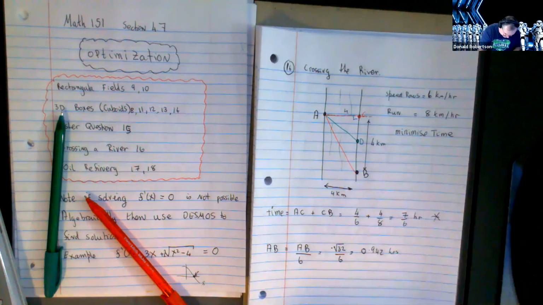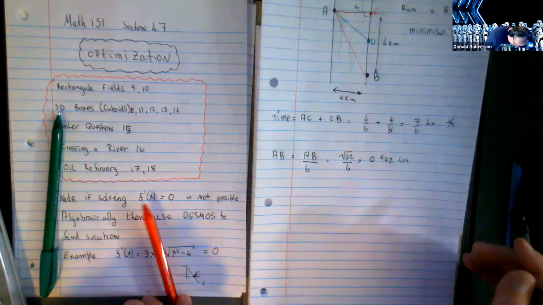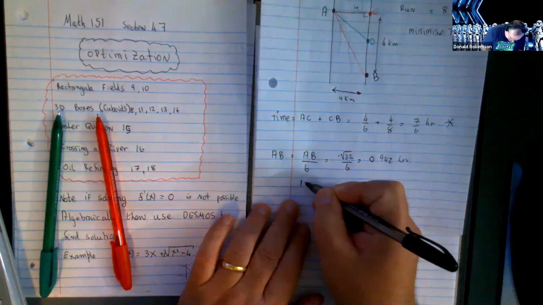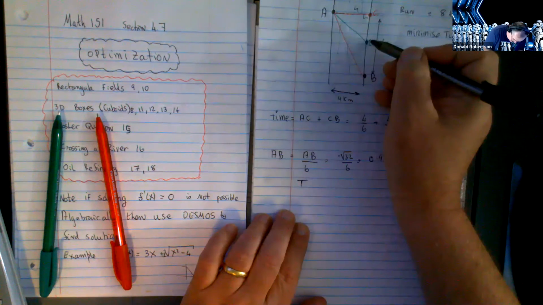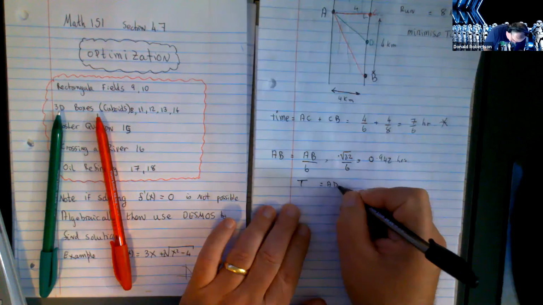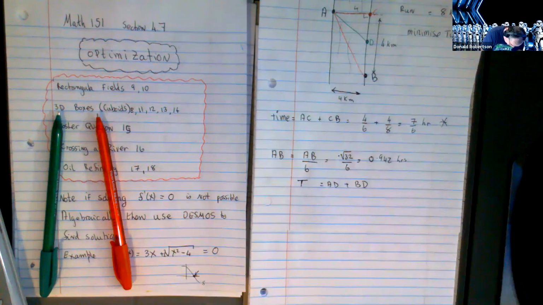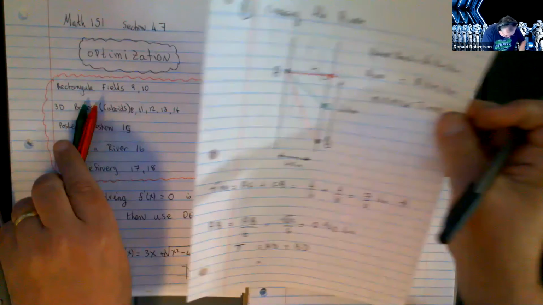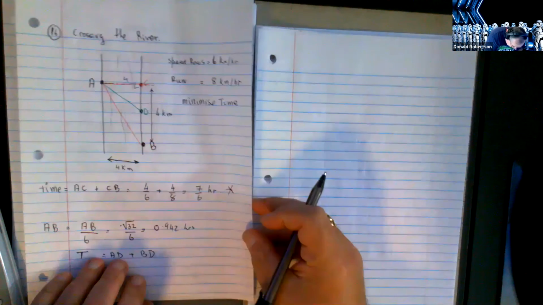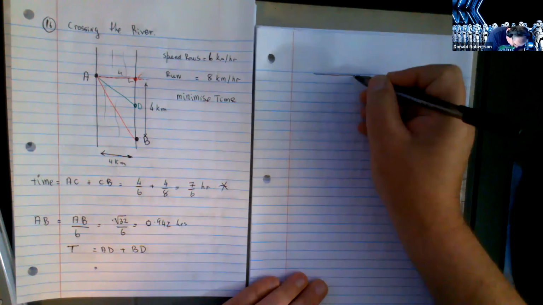And now the killer. The time it takes to go from A to D plus D to B. That's the optimization function that is the challenge here. So I'm going to draw another little guy because I'm running short of space here.